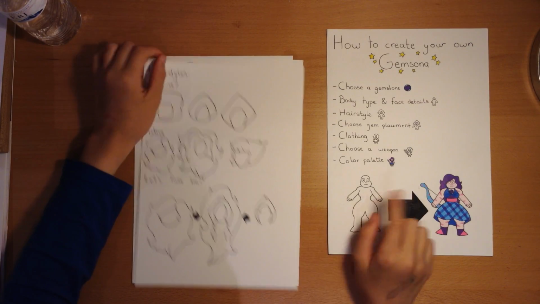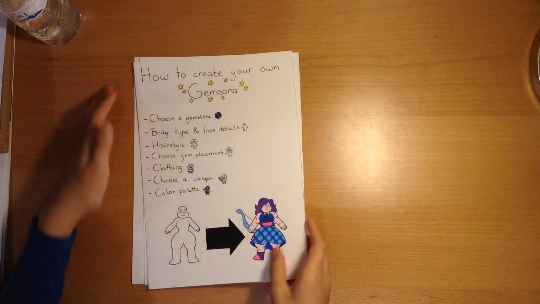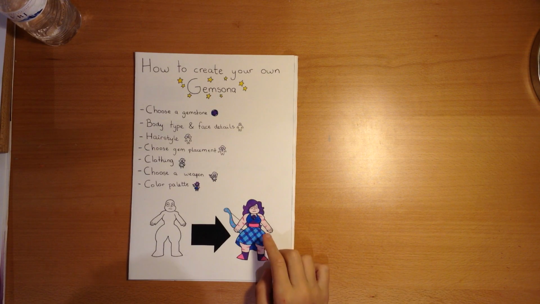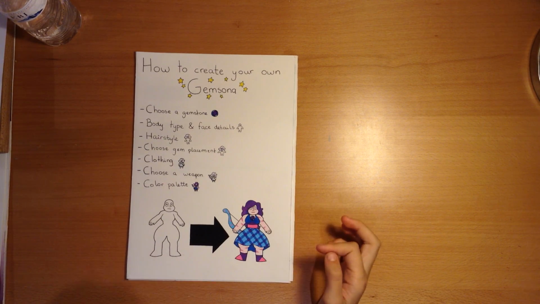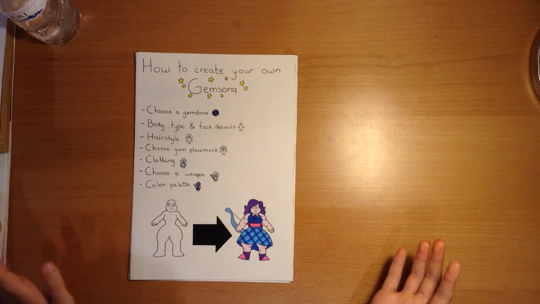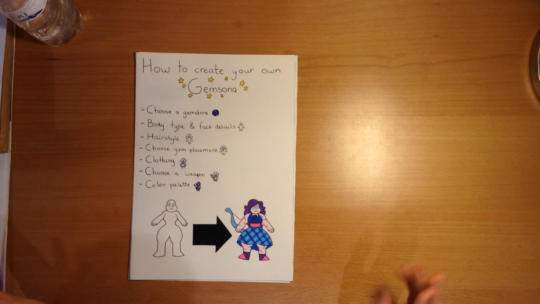So next step is choose a gem placement. So for this step you basically want to choose where you want to place your gem. So for example in here she has it on her chest, just like Amethyst, and it is the simplest step, I think. You just gotta choose where you want to put it.